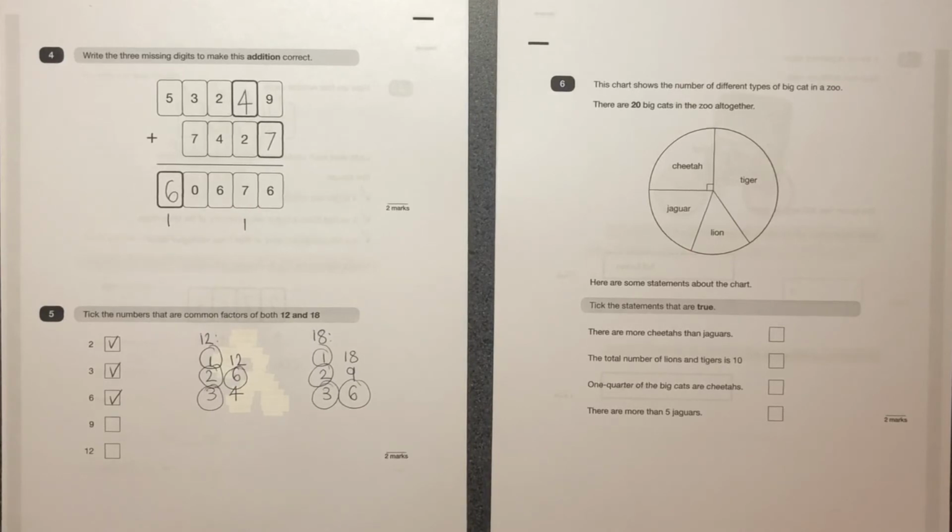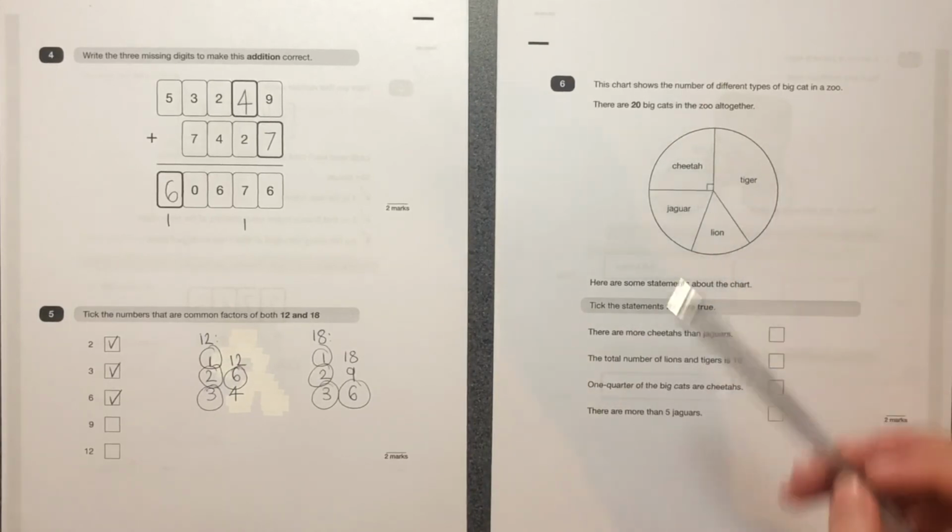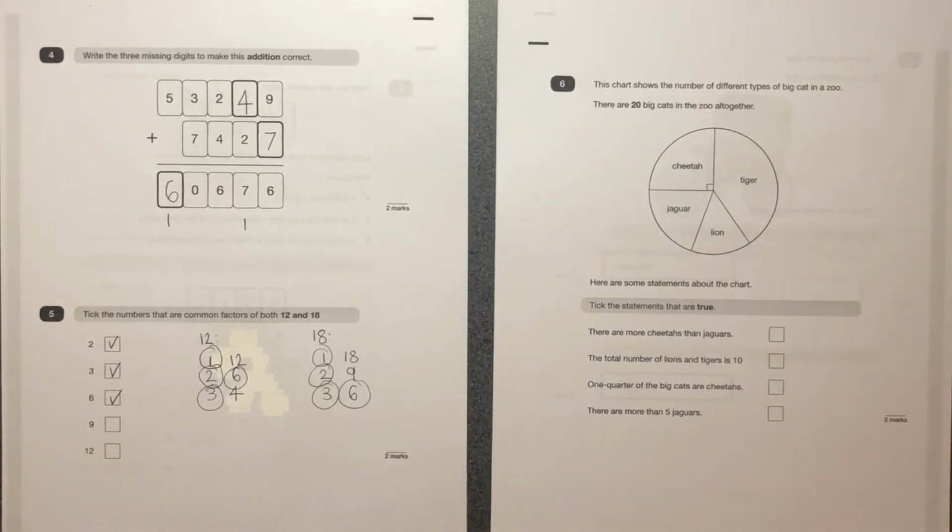The first statement is, there are more cheetahs than jaguars. Now if we look at this, we can see that a quarter of this pie chart, that means that a quarter of 20 are cheetahs and less than a quarter are jaguars.